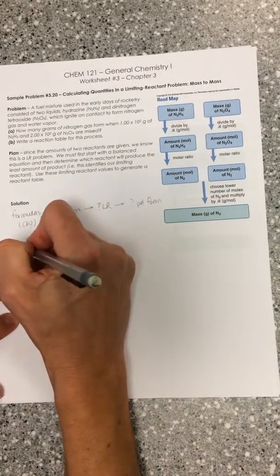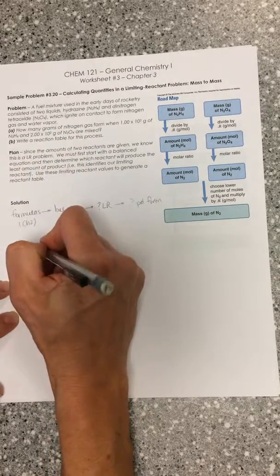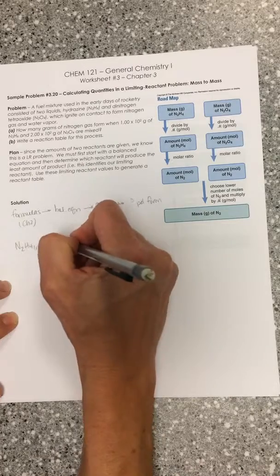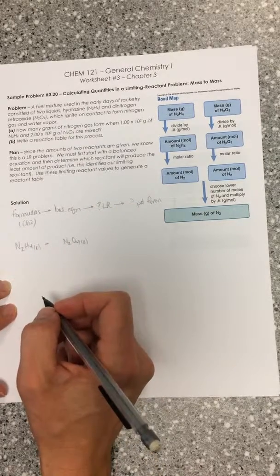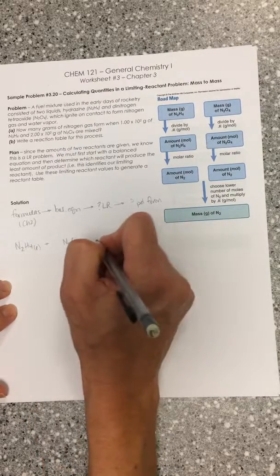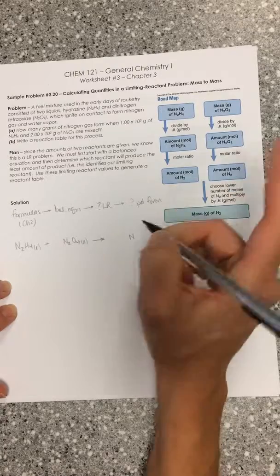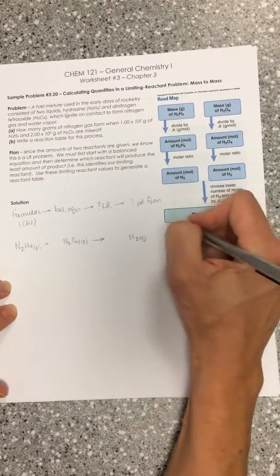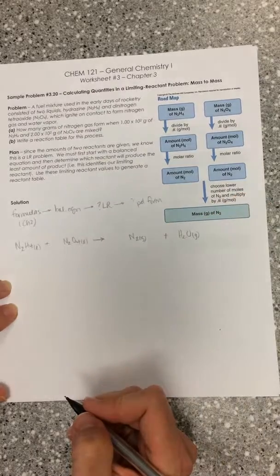N2H4, so this is our hydrazine. They tell us that these are both liquids, so N2H4 liquid reacting with N2O4, again another liquid, so that's our dinitrogen tetraoxide. These ignite on contact and they generate nitrogen gas, which, again, it's important that you know is N2, and then water vapor. So H2O, and they tell us it's vapor, so that's gas.